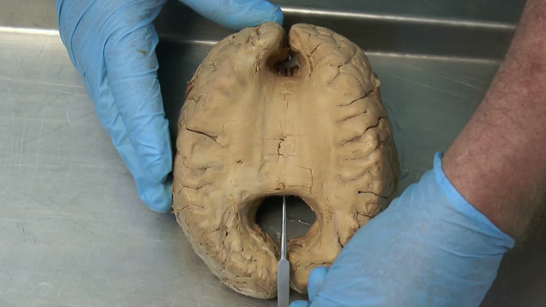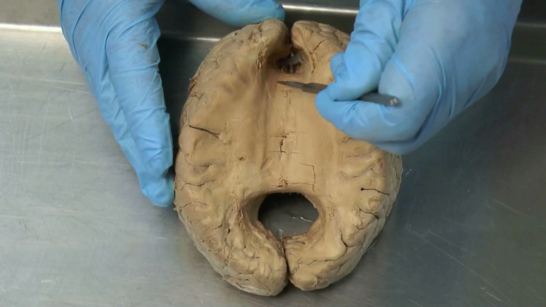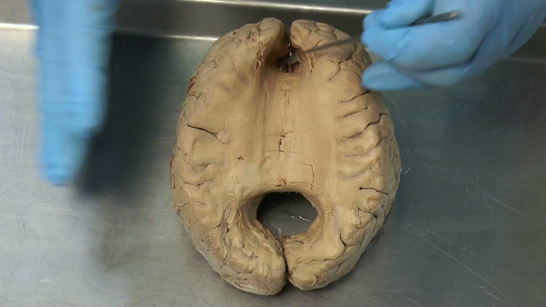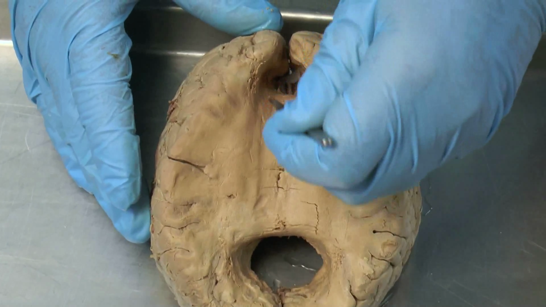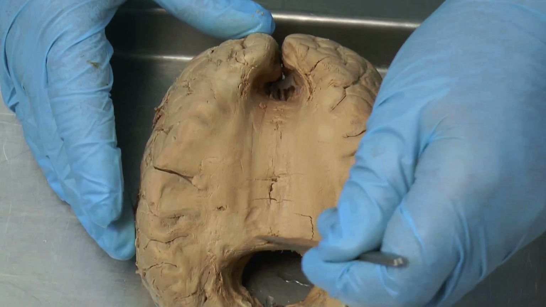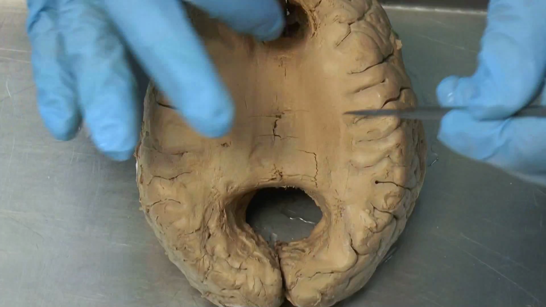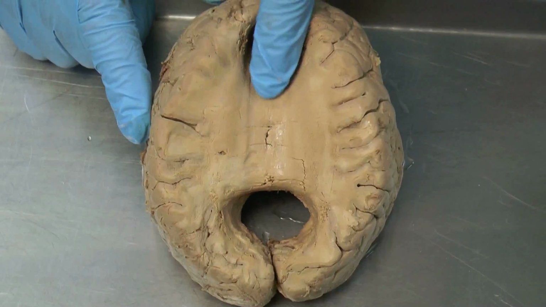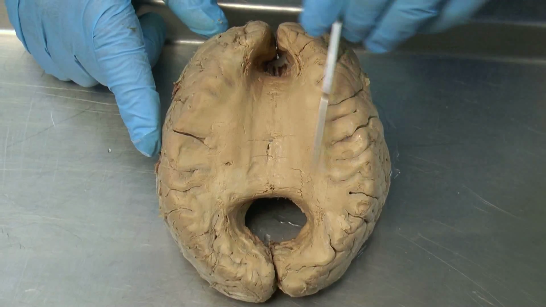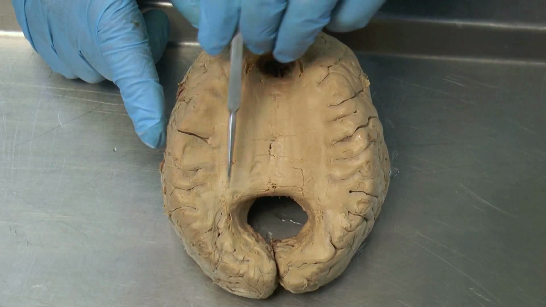That would be the splenium. And you can see these fibers coming like forceps around. So this is the frontal, or the forceps minor, and that's occipital, forceps major. You can see the one is bigger than the other one. And that's the body of the corpus callosum, and you can see the fibers running into the parietal and the frontal lobes.